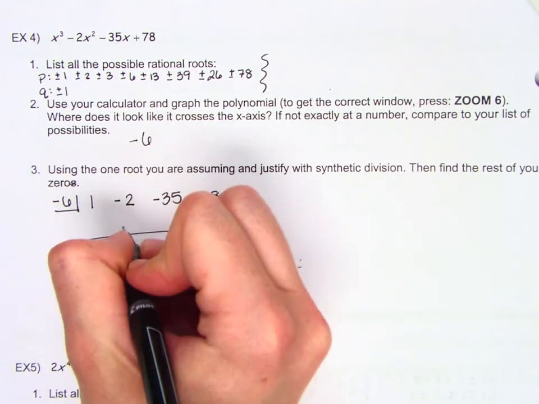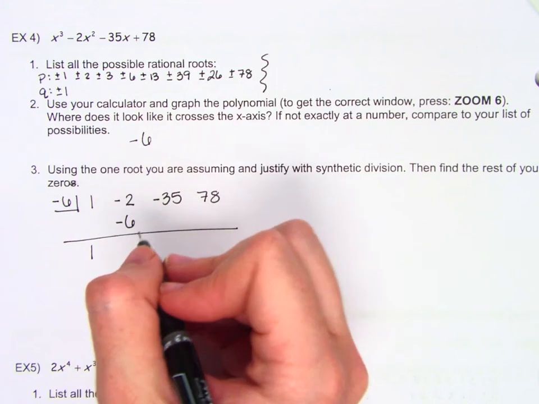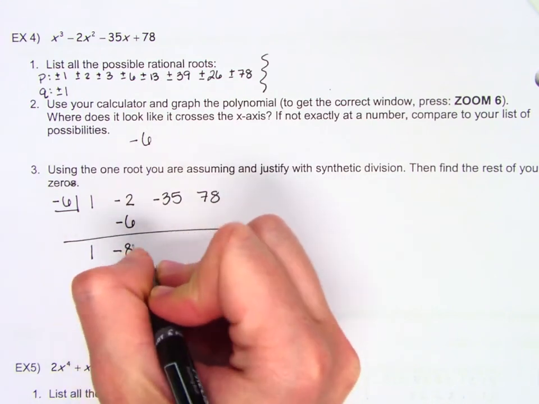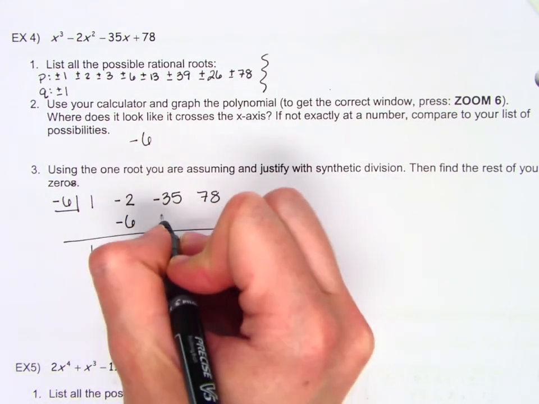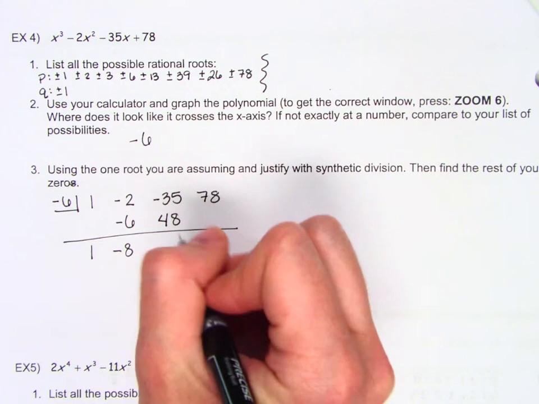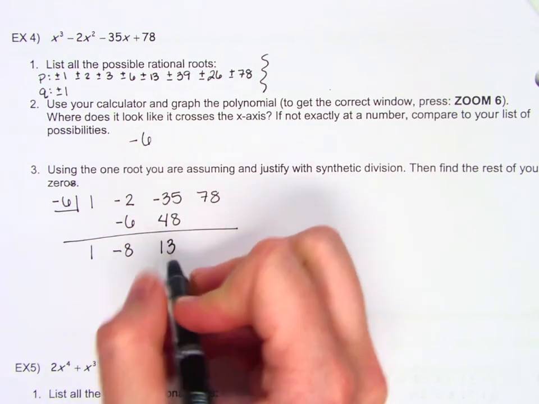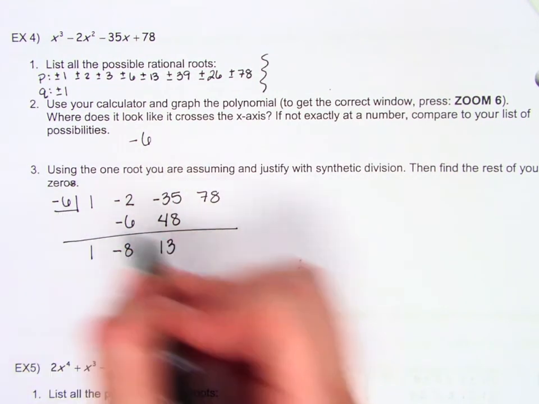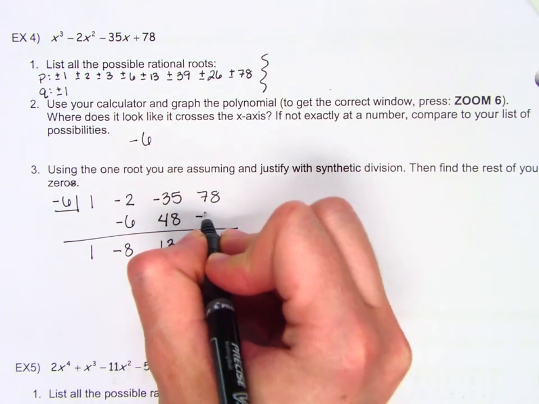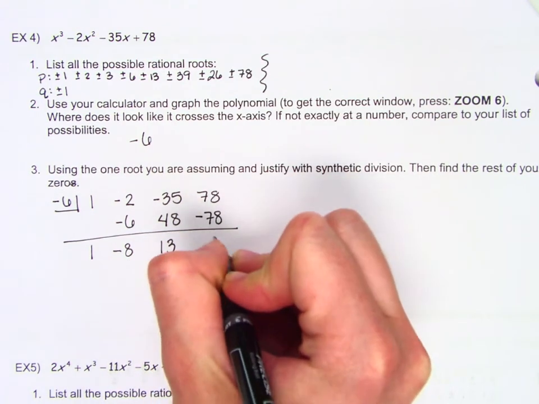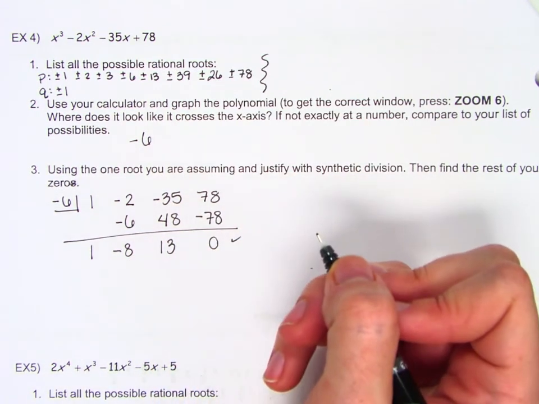1 times -6 is -6. Add down and we get -8. -8 times -6 is a positive 48. 48 plus a -35 is a positive 13. Positive 13 times a -6 is a -78. Add that down and we get 0.